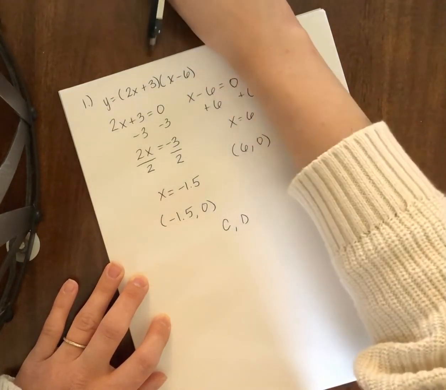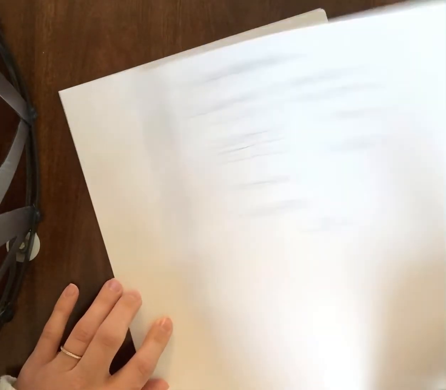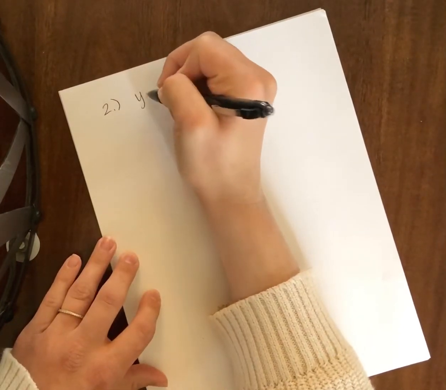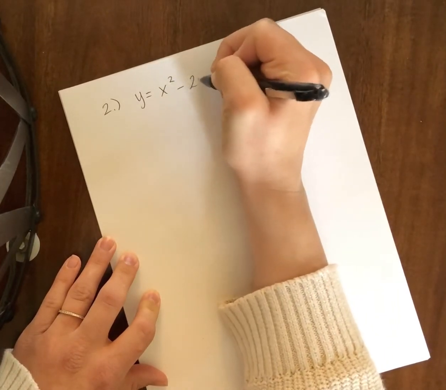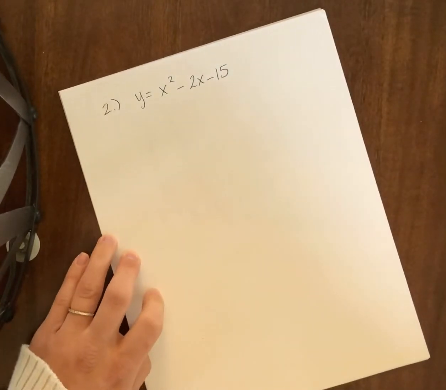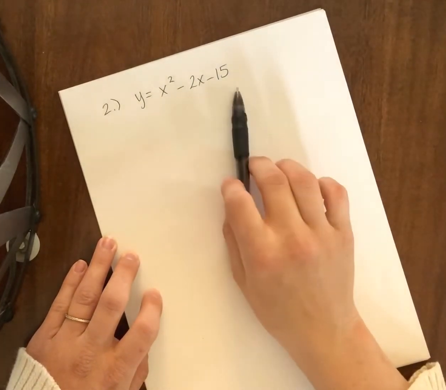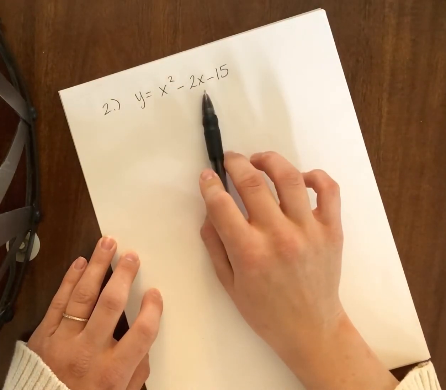Okay. Then if I scroll here, I think number 2 is what you had more of your questions on, right? So number 2, it had this y equals x squared minus 2x minus 15. Here, to find the y-intercept first, this is a quadratic equation, the y-intercept is when x is equal to 0.